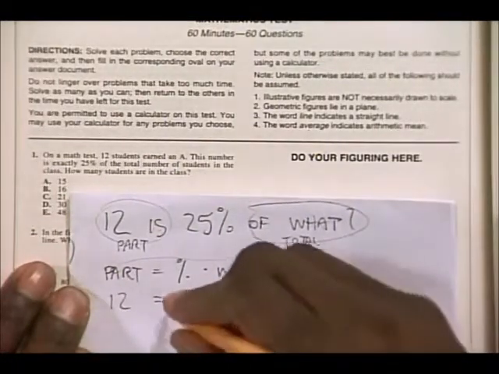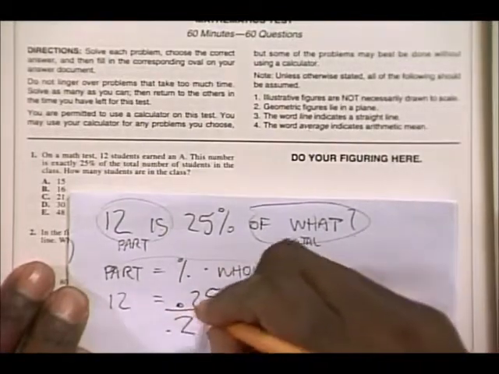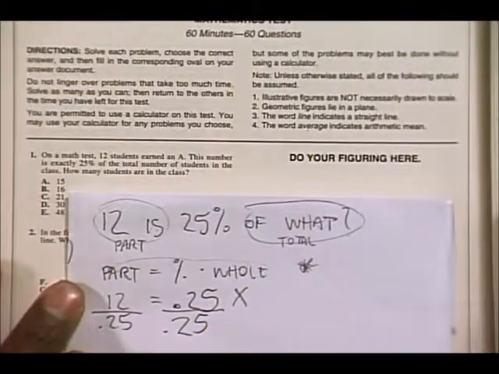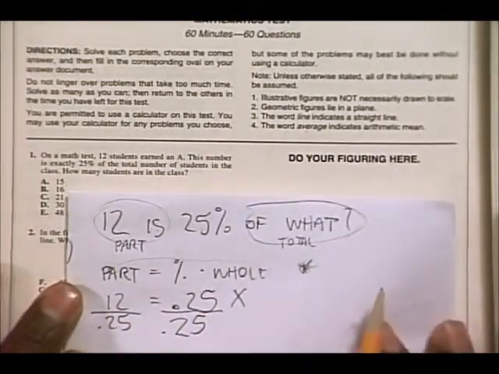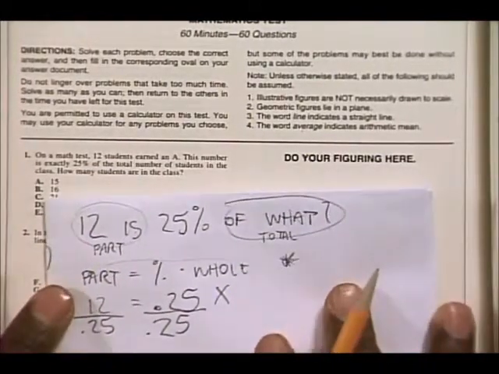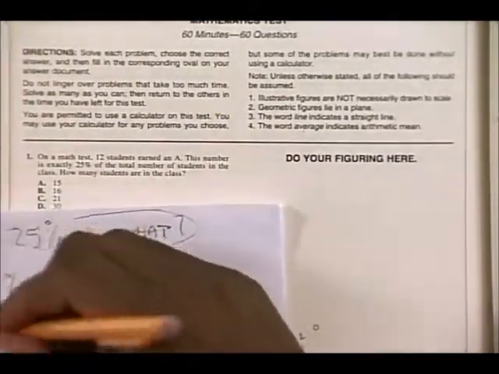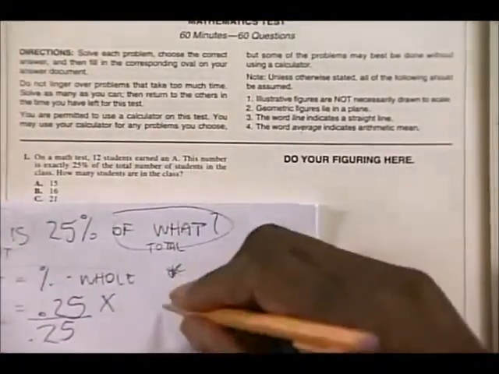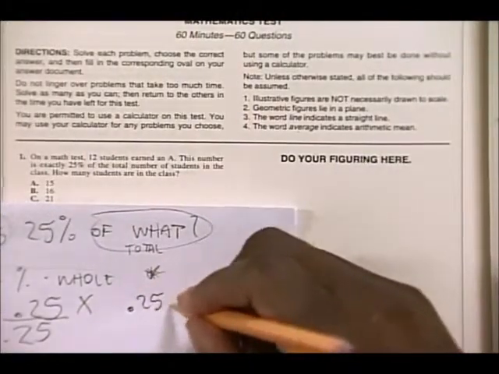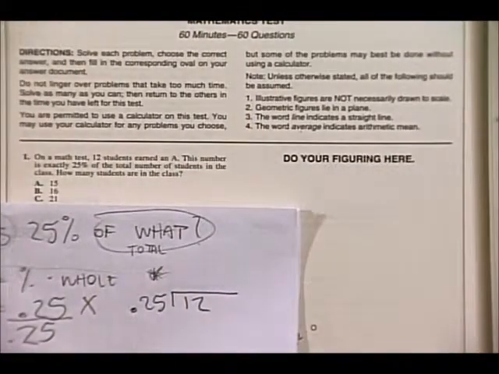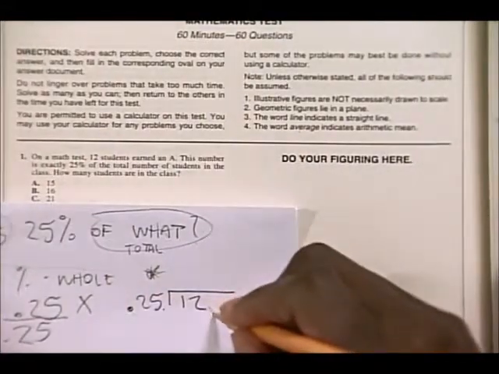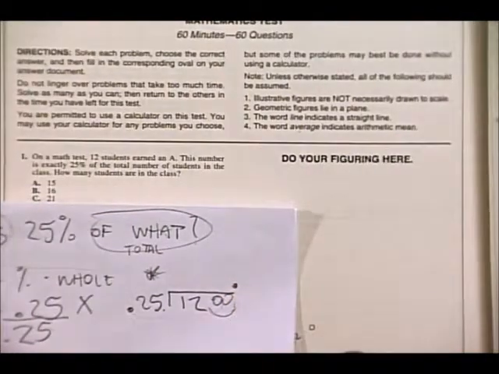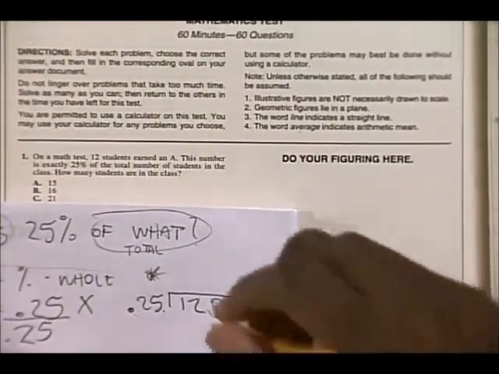So now you're solving for x by dividing by 0.25 on both sides. True enough, you could put that in a calculator, but we encourage our students not to use a calculator. We encourage our students to know how to evaluate 12 divided by 0.25 by hand. You take the 0.25, divide that into 12. You move the decimal over 2, and you move the decimal over here 2. Bring it straight up. Now you just go ahead and divide that out.